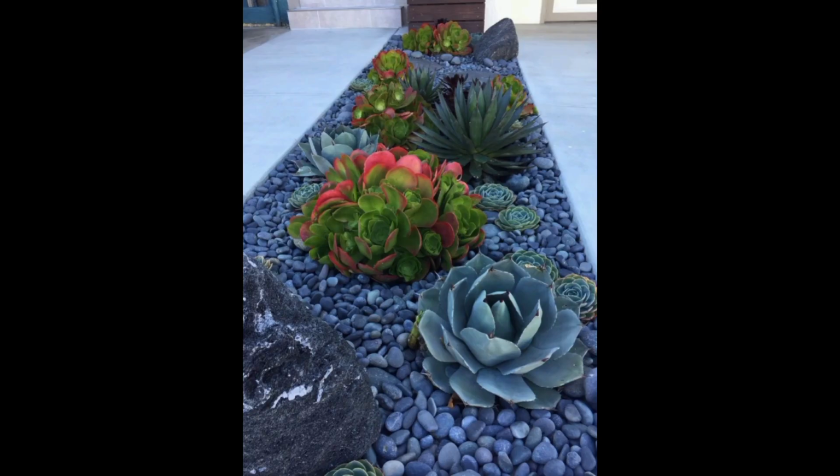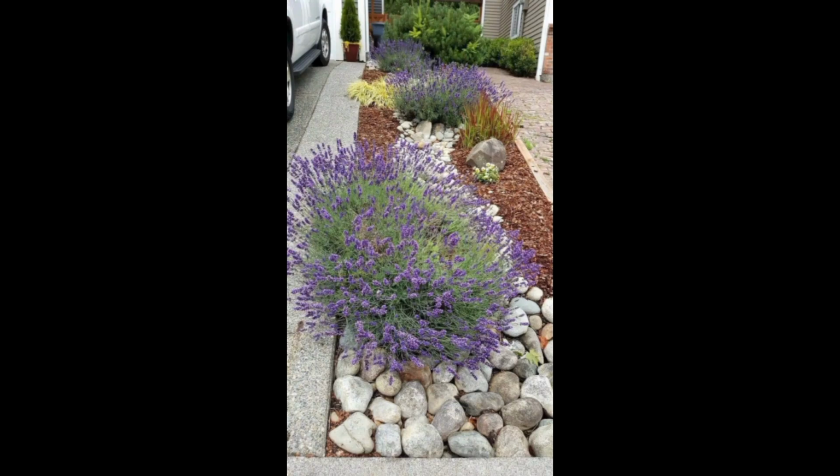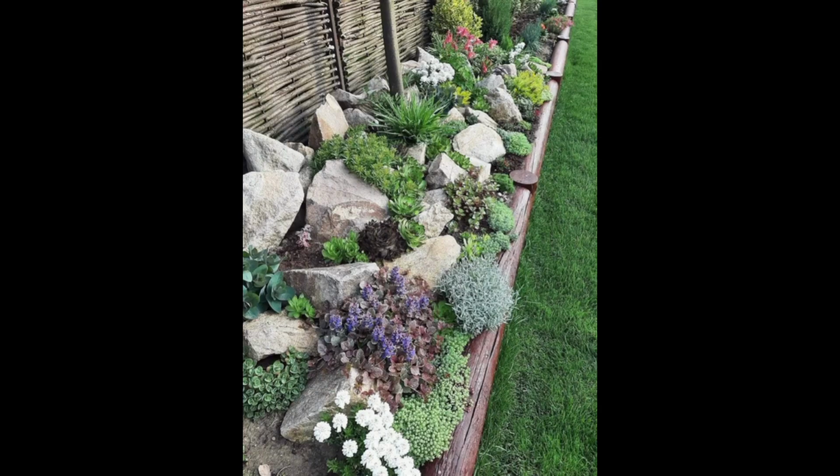Zen rock garden. Embrace the principles of Zen by designing a minimalist rock garden with carefully arranged stones and raked gravel. This can be a tranquil and meditative space.